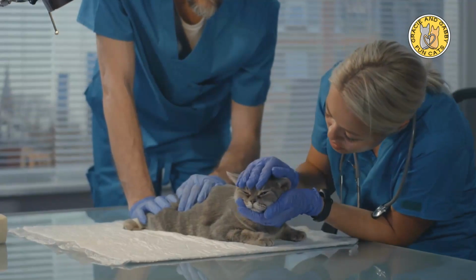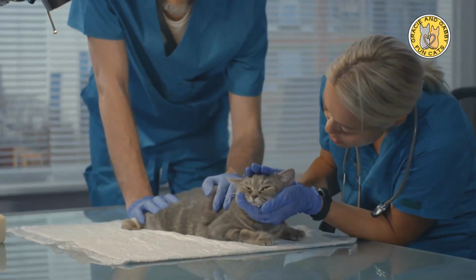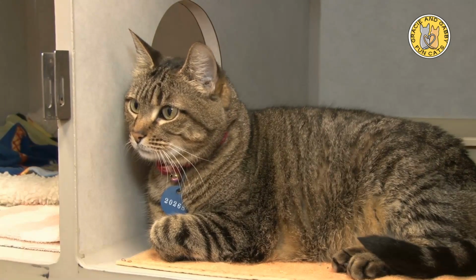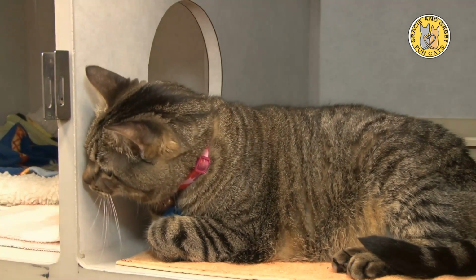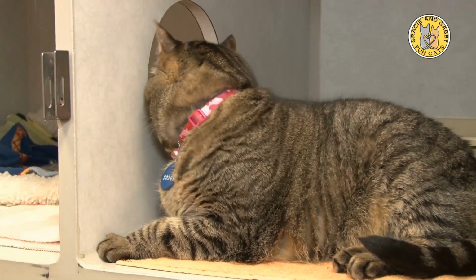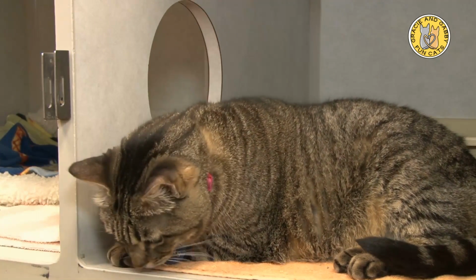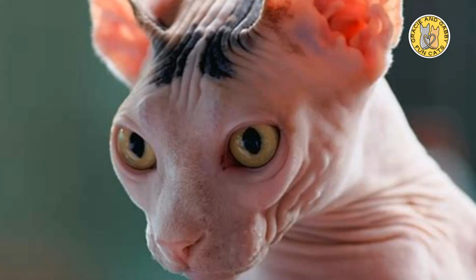Speaking of responsible breeding practices, it's important to consider the ethical implications of cat breeding. Inbreeding or breeding closely related cats can increase the risk of genetic disorders and other health problems. On the other hand, selective breeding for certain traits can also have negative consequences, such as the exaggeration of certain physical traits that may compromise a cat's well-being.